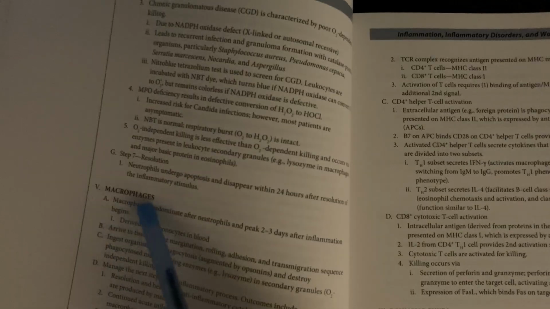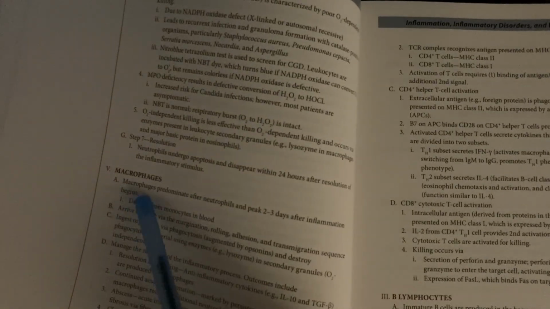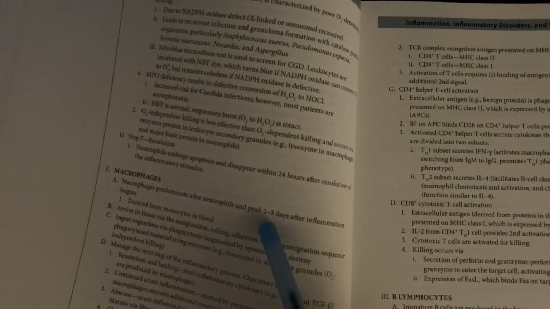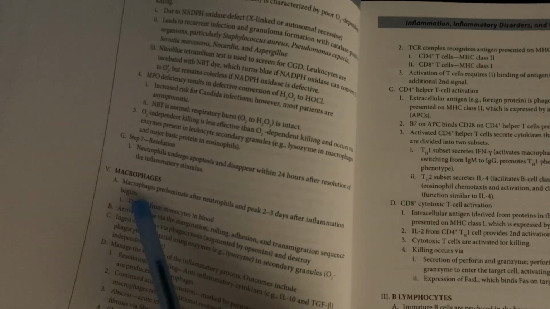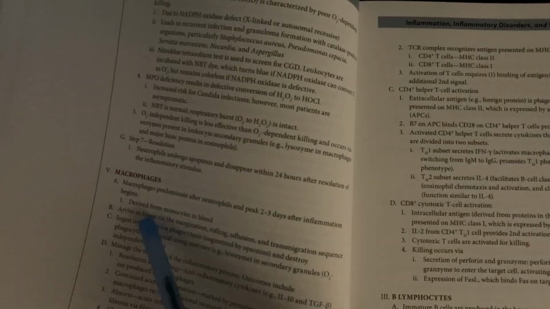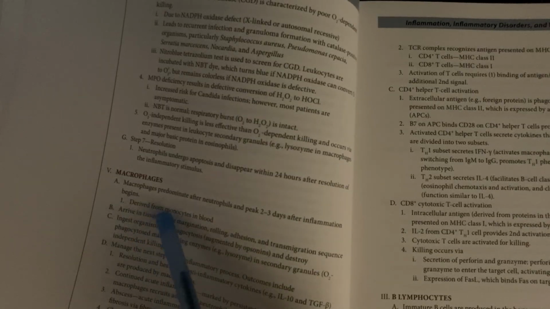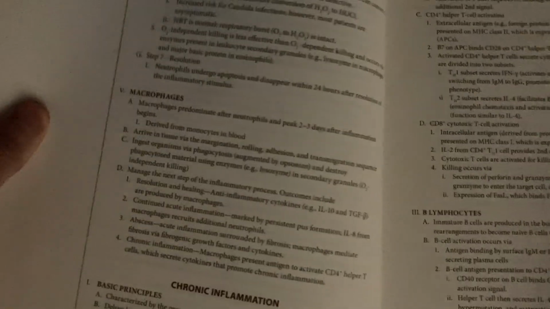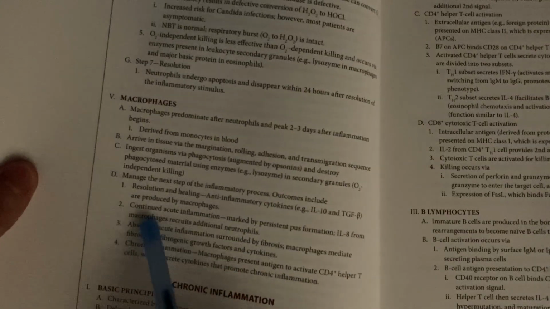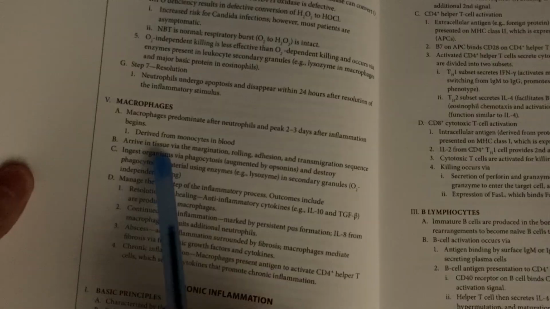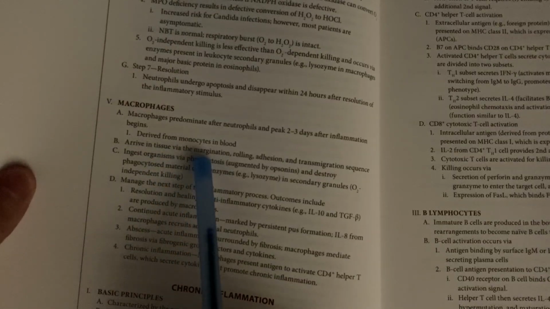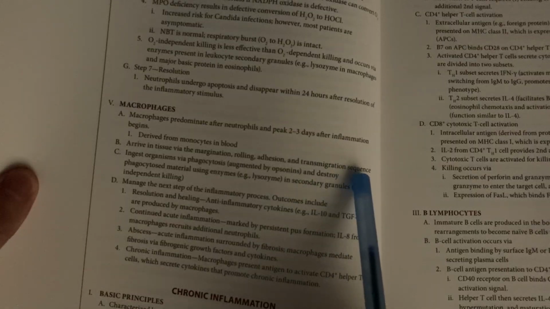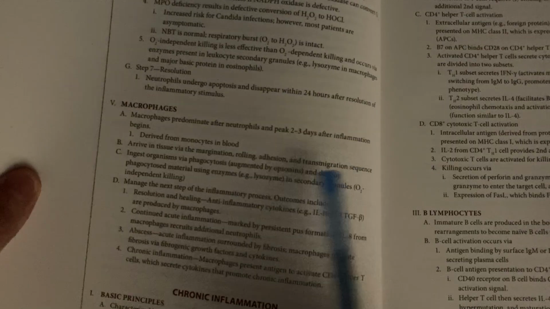Then we have macrophages. Macrophages predominate after neutrophils, and they peak 2 to 3 days after inflammation begins. Macrophages are derived from monocytes in the blood. They arrive in tissue through the margination, rolling, adhesion, and transmigration sequence, similar to neutrophils.